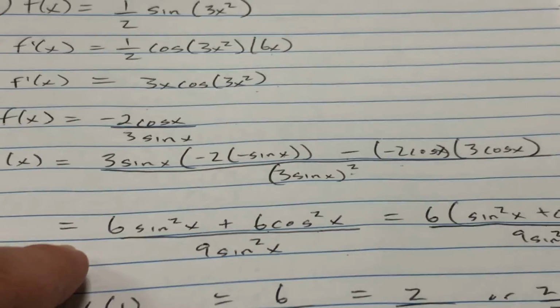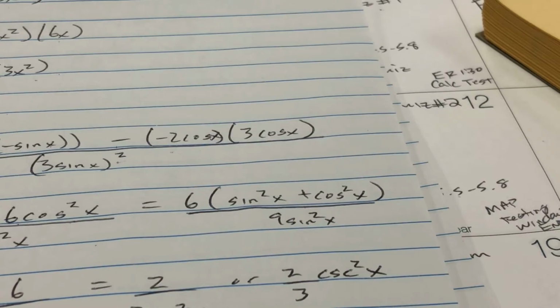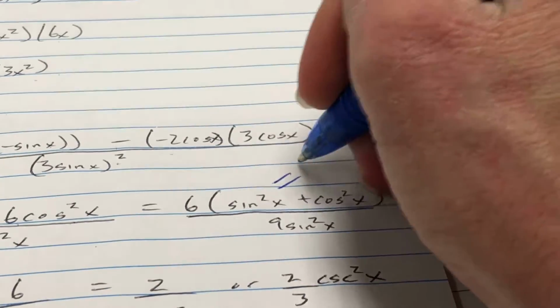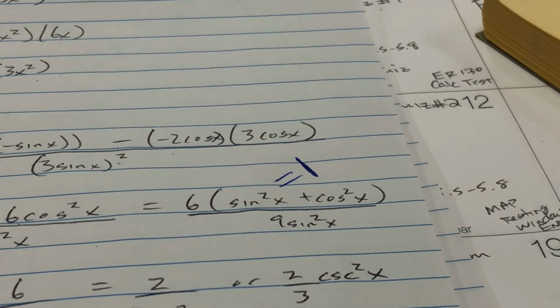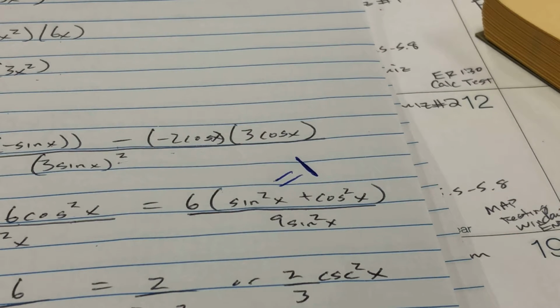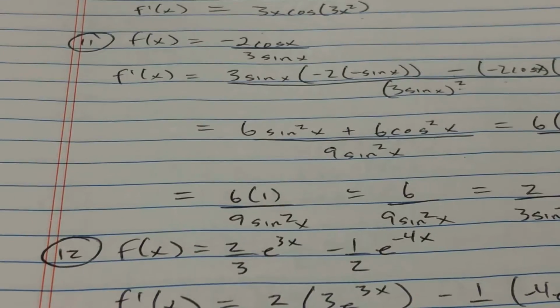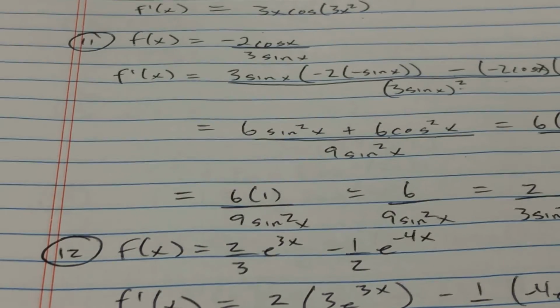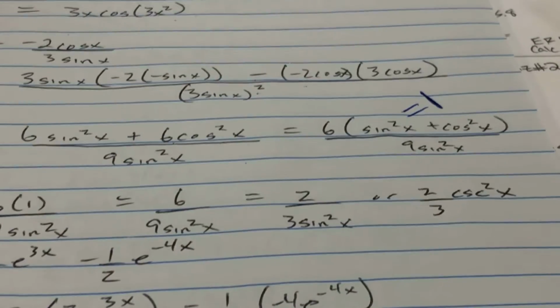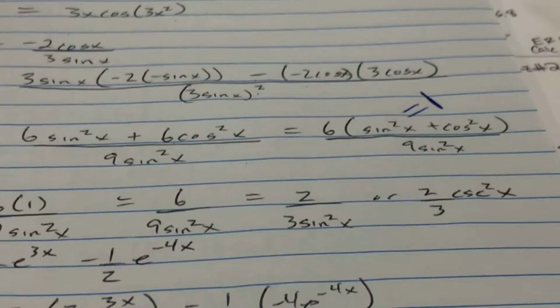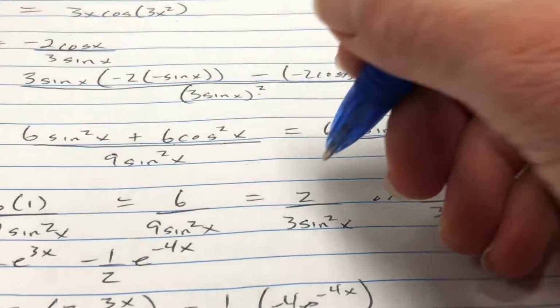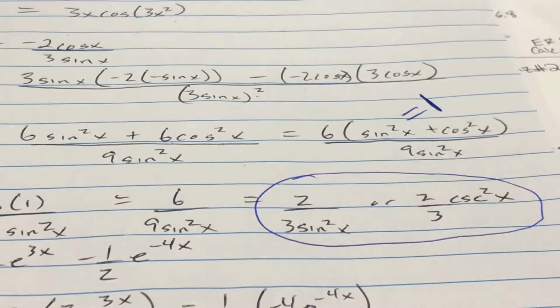Factor out the 6 they have in common. We need to know that sine squared x plus cosine squared x is 1. That is the Pythagorean identity from pre-calculus, from trig. 6 over 9 sine squared x, which is 2 over 3 sine squared x, or 2/3 of cosecant squared x. I would take any of those. Those are fine.